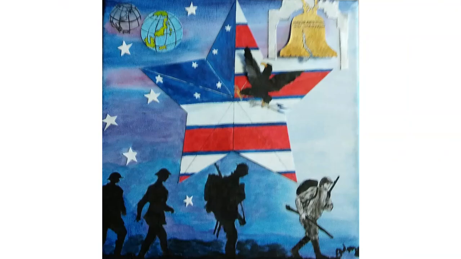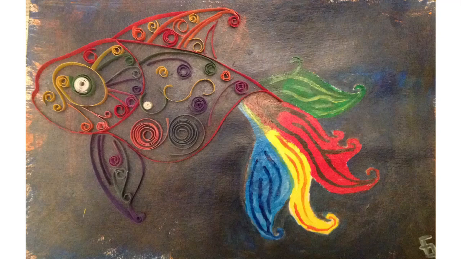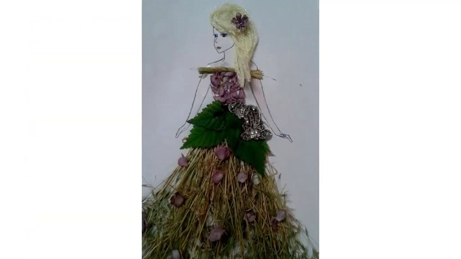This one's a little bit blurry, but I did like this. It was inspiring. Wood, string, nails or pins, tacks, paper, paint, found objects outside. These might be real or fake, I can't tell. Yarn.